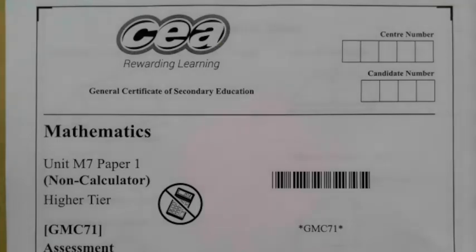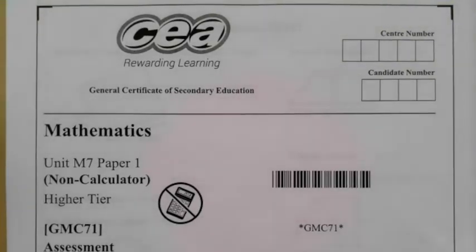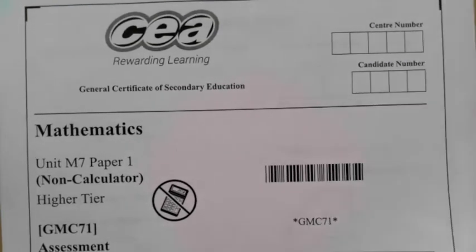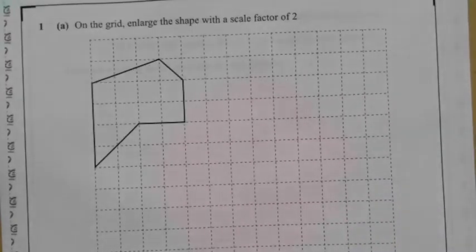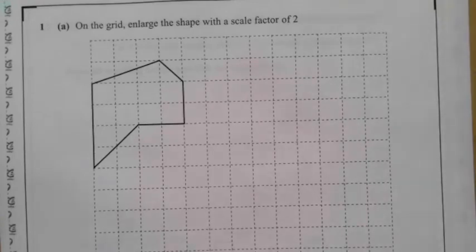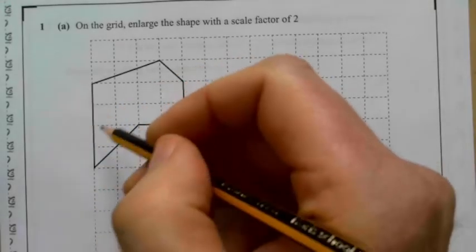Okay, this is the CCEA Maths M7 paper 1, so the non-calculator paper, and this is from 2021. So let's take a wee look at the first question. On the grid, enlarge the shape with a scale factor of 2. So we need a ruler for this one. We can do it anywhere.